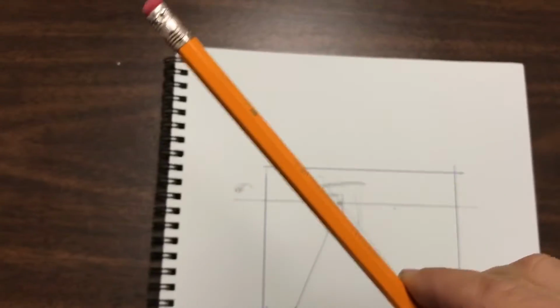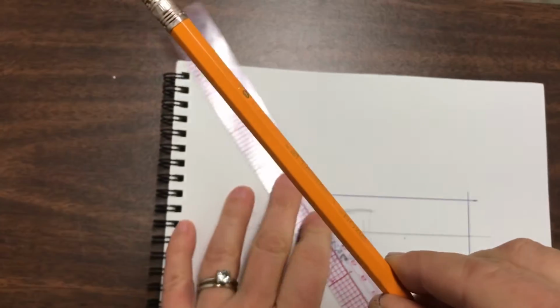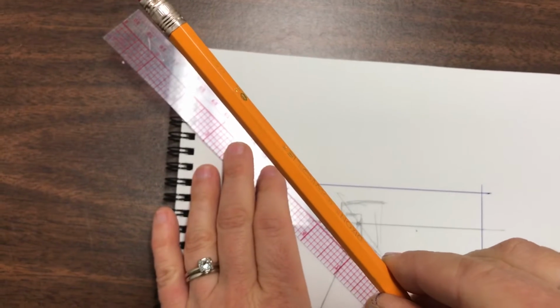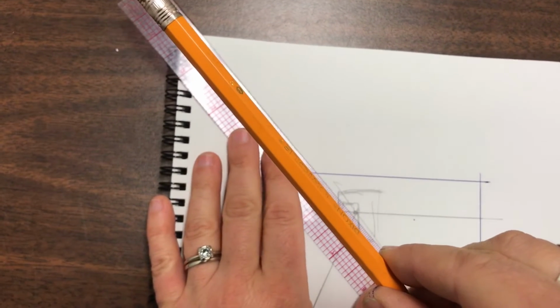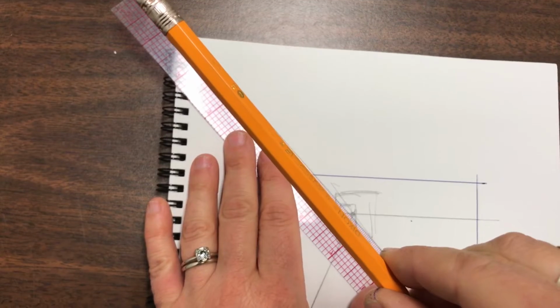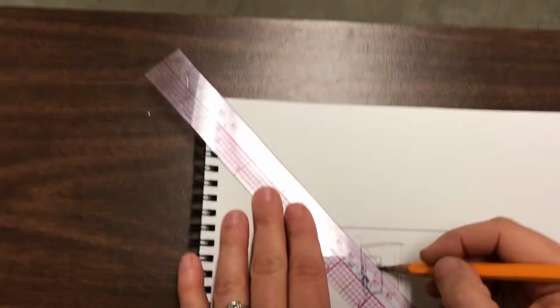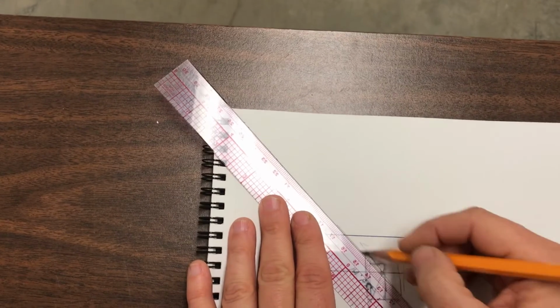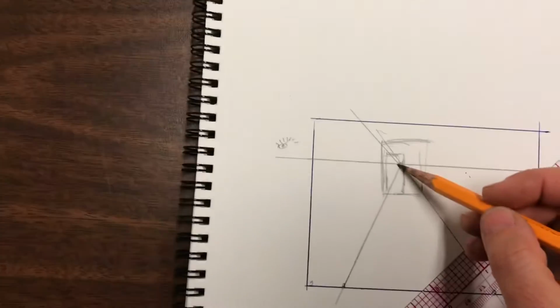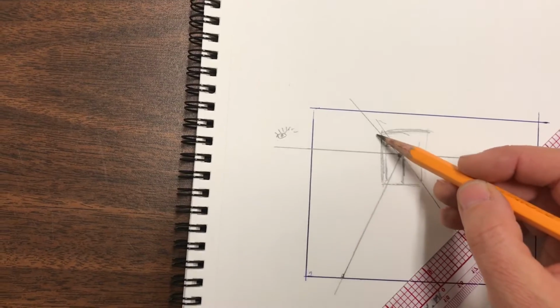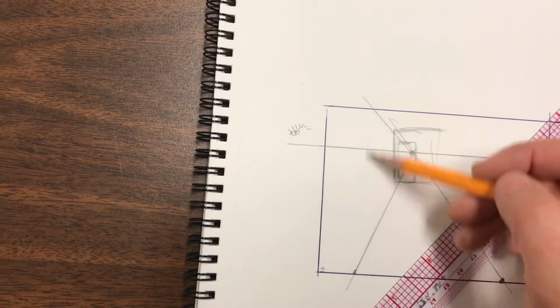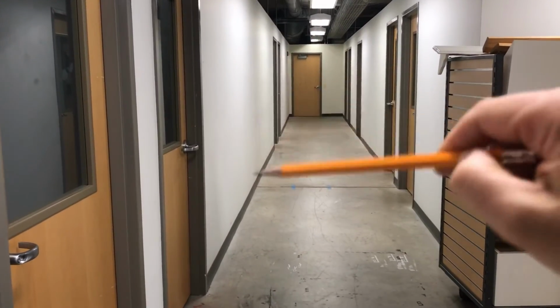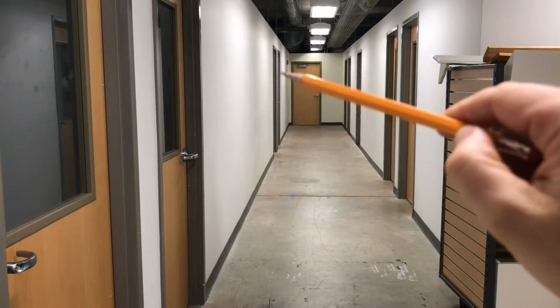If I did it right, it should meet at my vanishing point. And it does, look at that. It goes, check it out. Vanishing point through the corner of the wall and up. So this now is that wall over there. And when I come back in a second, I can do the doors.